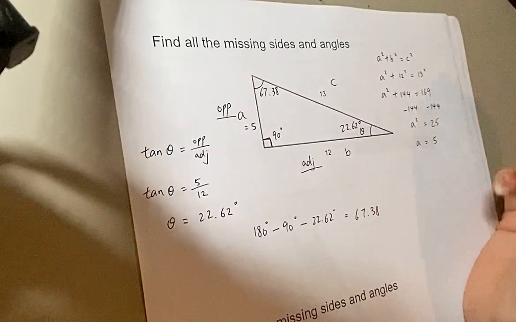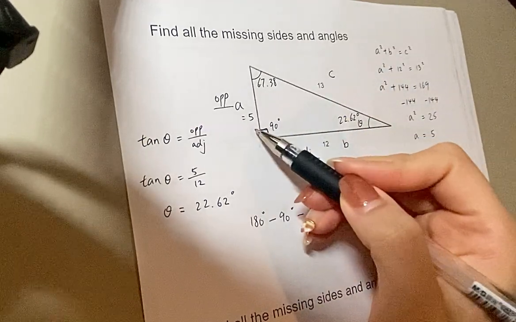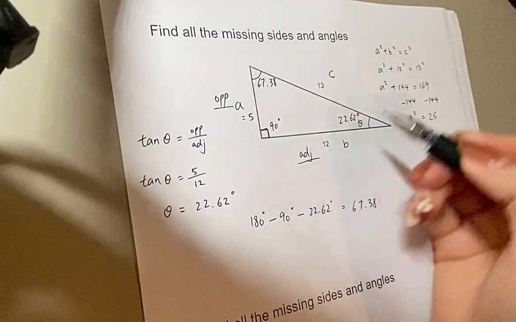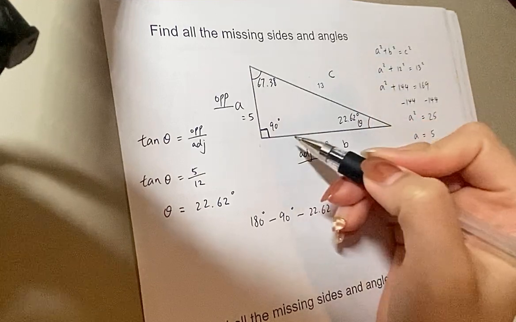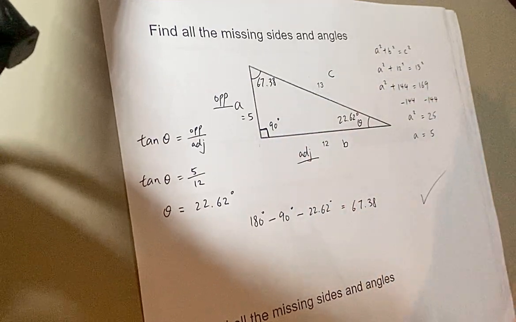So we're trying to find all the missing sides and angles. So we found this side equals 5, and this side is given as 12, 13, and this angle is 90, and we found these two angles. So we're all set for this one. Yay!